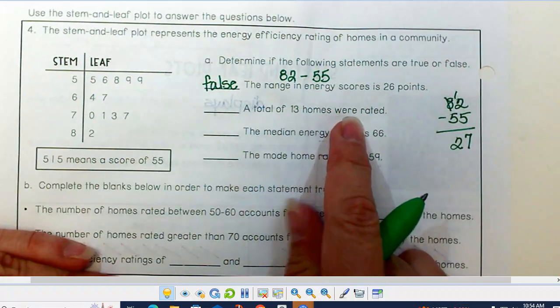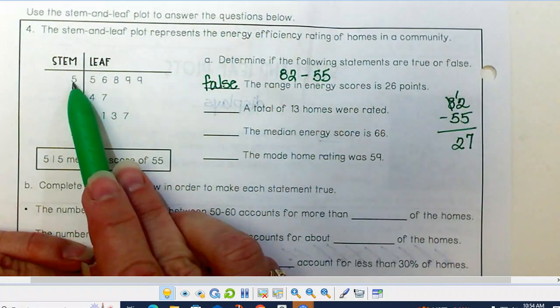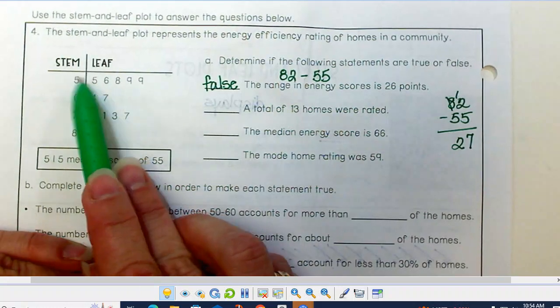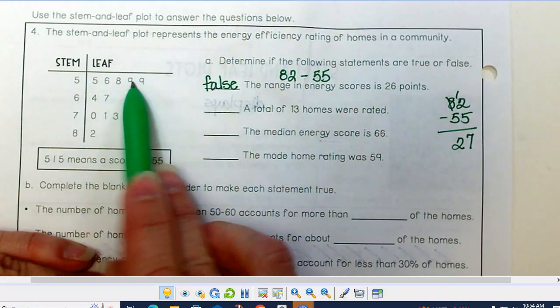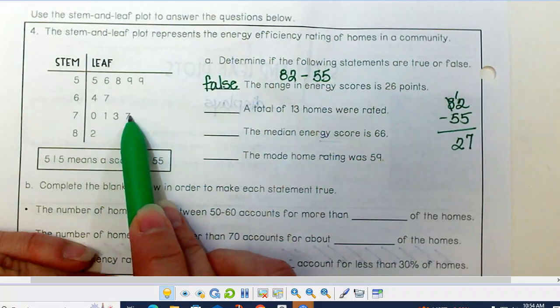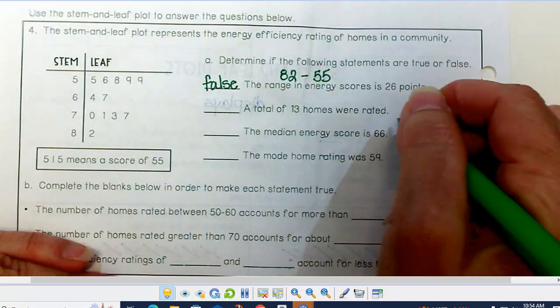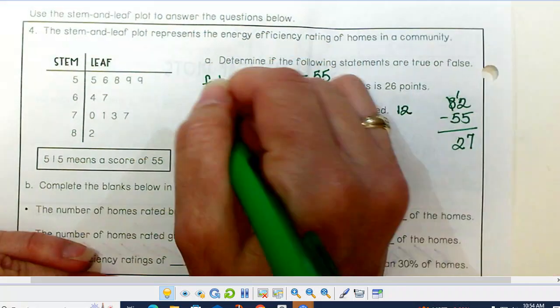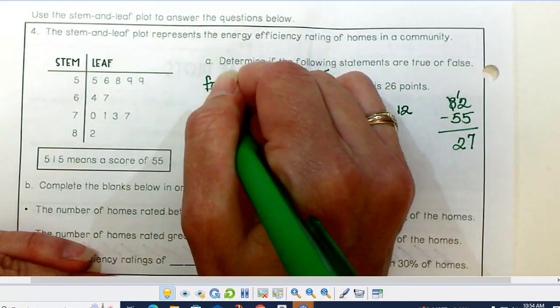A total of 13 homes were rated. Well, I don't know. We have 55, 56, 58, 59, 59. So 1, 2, 3, 4, 5, 6, 7, 8, 9, 10, 11, 12 homes were rated. So that is also false.